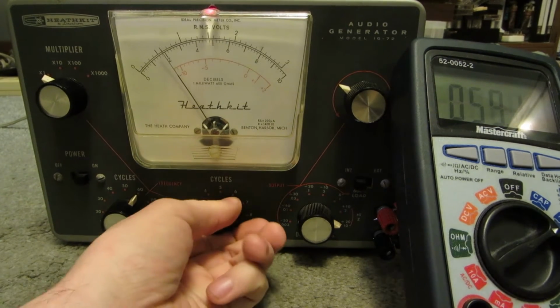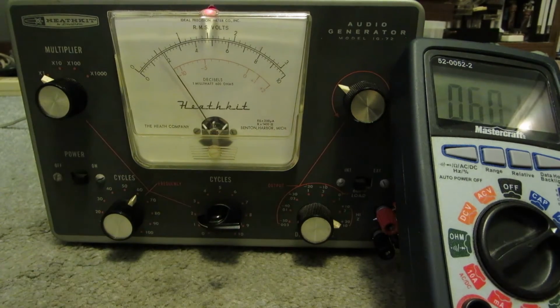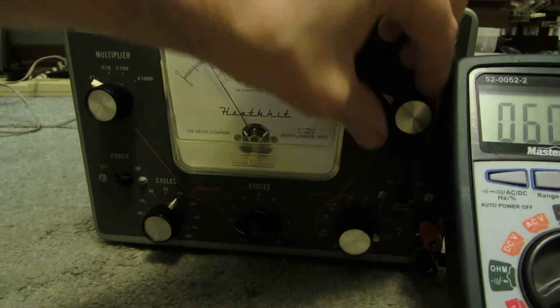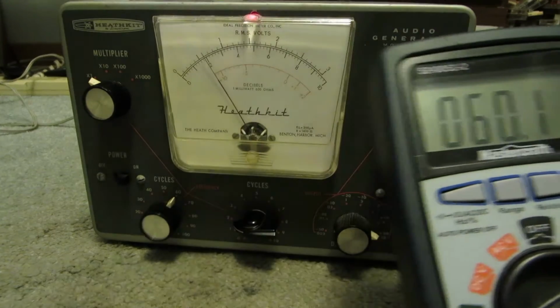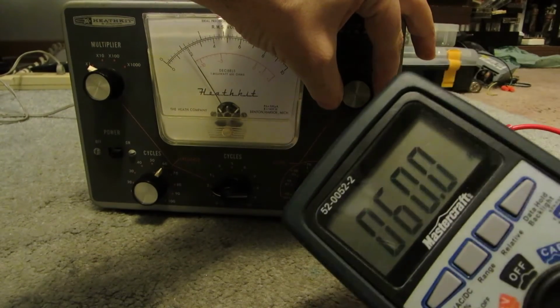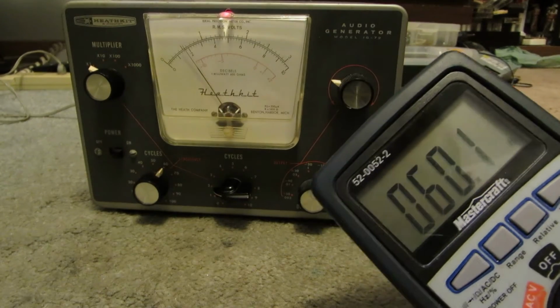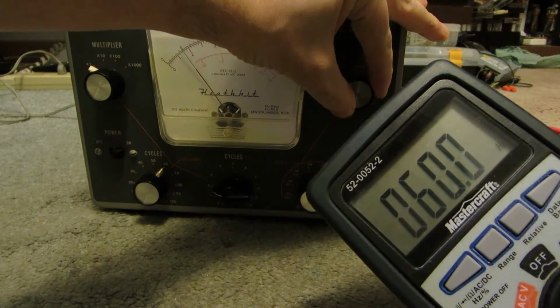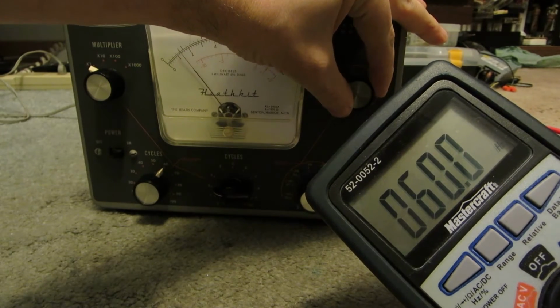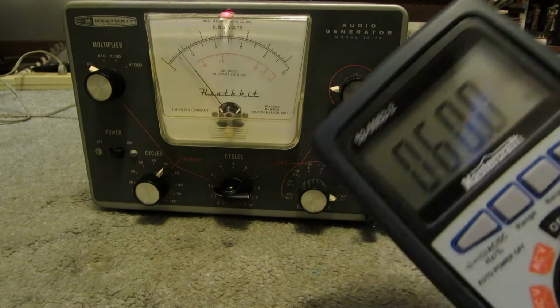I bring this 1 over here to 2. And as you see, that's 60.1, but if I back this off here just a bit, so there's 60 hertz exactly. So that's what we have on our power grid.